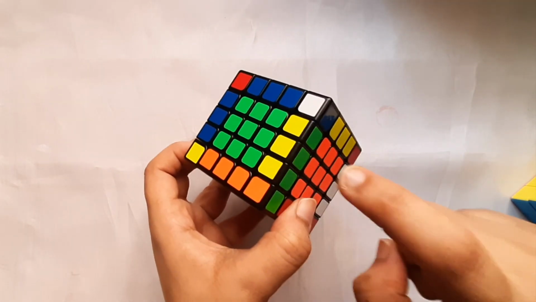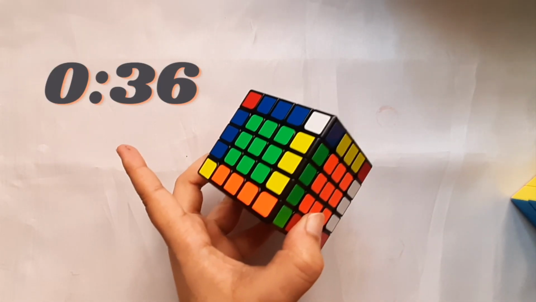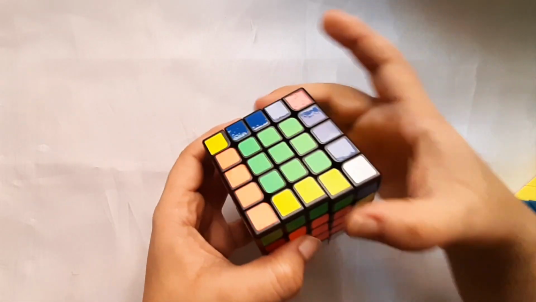If this particular side is actually not solved, you know how to solve this. You can go back to the timestamp on the screen and learn how to solve it if this piece looks zigzagged. Now with this video, you learned how to tackle all the edge related problems in a 5 cube.